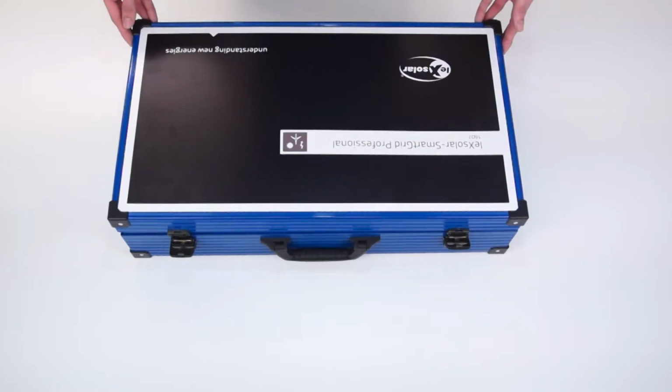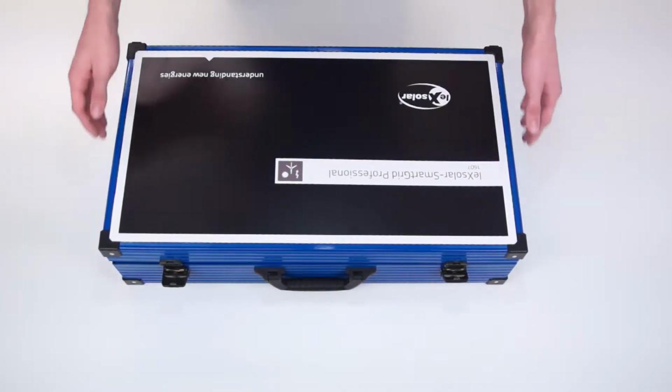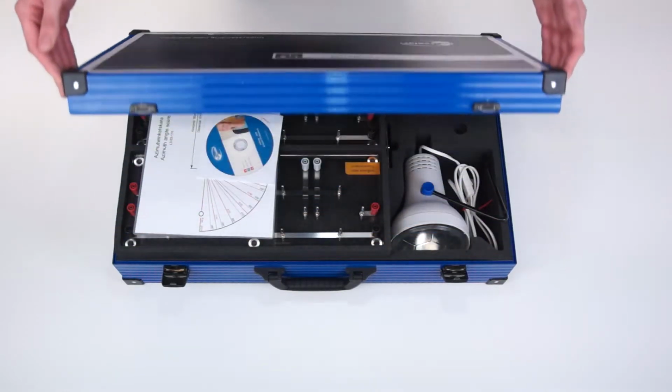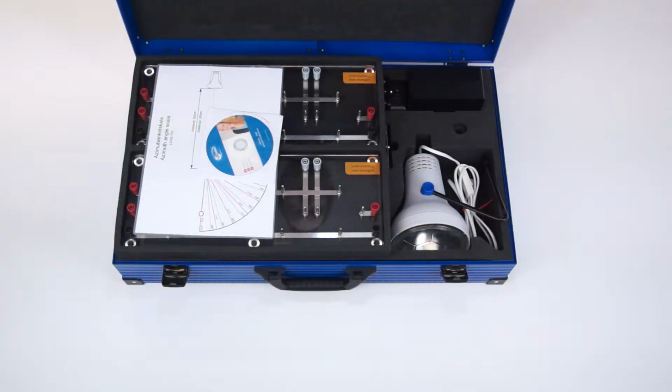This is the leXsolar SmartGrid Professional, our experimental system of smart grids for technical training. In the case, there are devices required for the experiments such as various energy sources, a consumer, storages, gauges, line resistances, and components for connecting the devices.